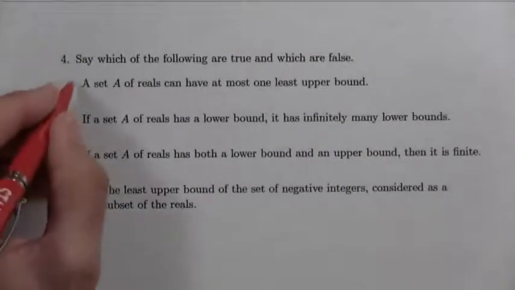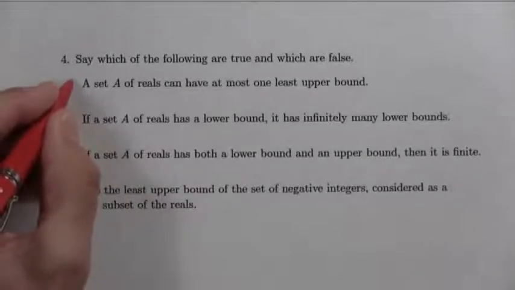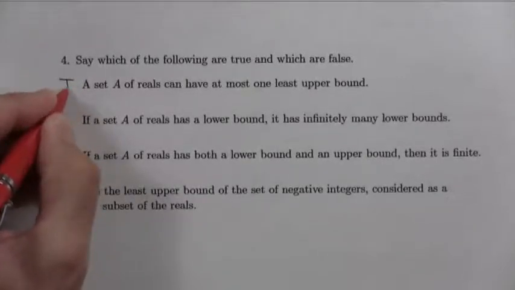Okay, in question 4 now, on problem set 5. The first one is going to be true.